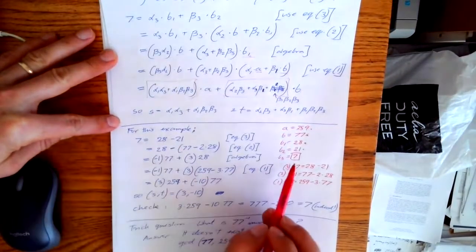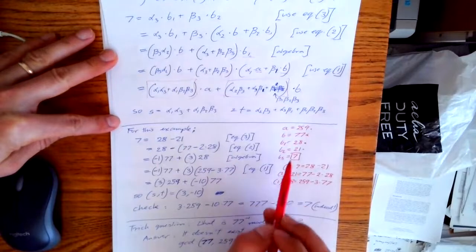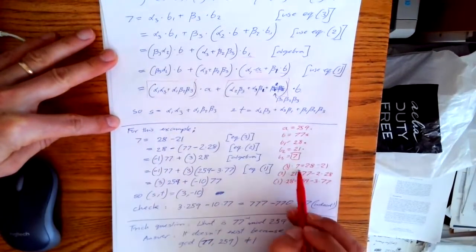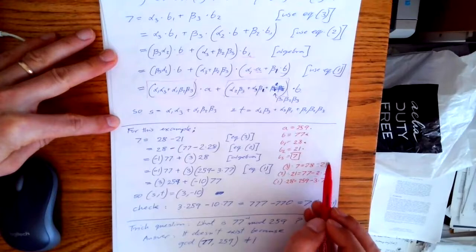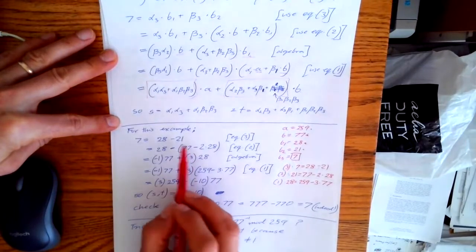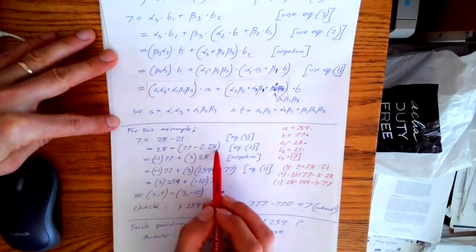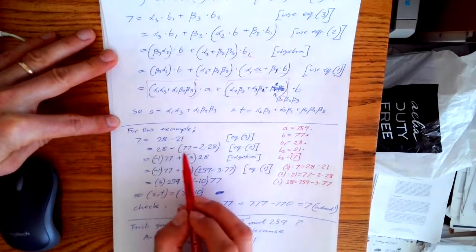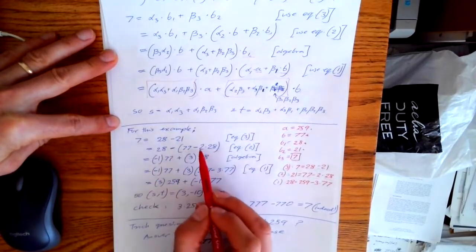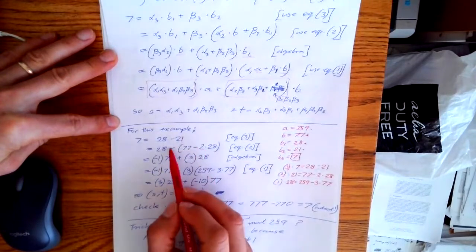So let's take them in. 7 is 28 minus 21. You start from the bottom of these equations. Now you use this one to rewrite 21 as a linear combination of 77 and 28, and that's here. 21 was replaced by this. Now we rearrange the terms. It's minus 77. Here's 1 times 28 minus minus 2, so that's plus 2.